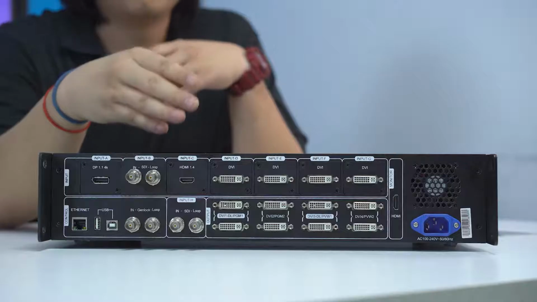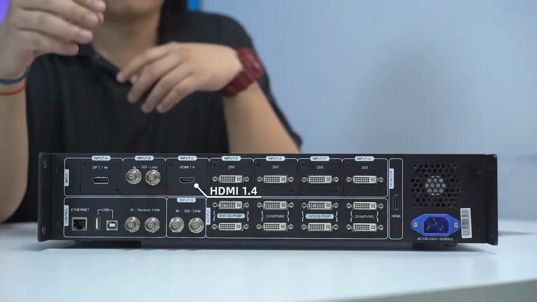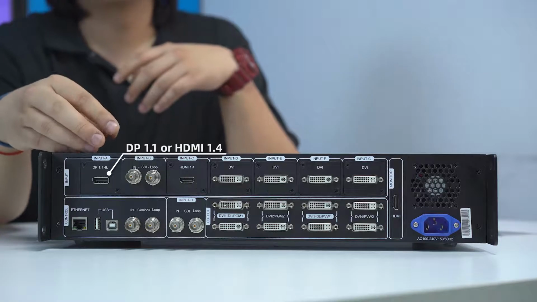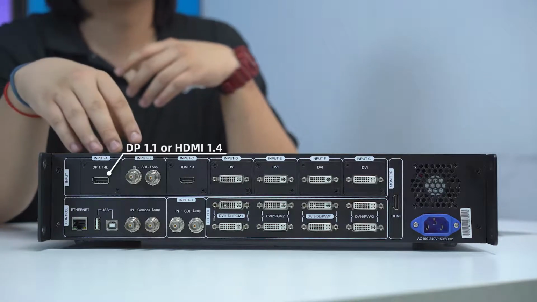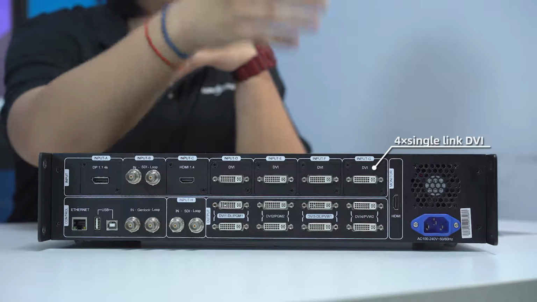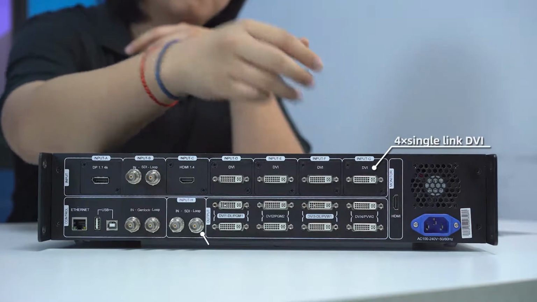Wow, great. As you mentioned the video sources, tell me how many inputs and outputs the J6 supports. Well, let me show you now. The J6 has 8 inputs, including one HDMI 1.4, one HDMI 1.4 or DP 1.1, 4 DVI inputs and 2 3G-SDI.